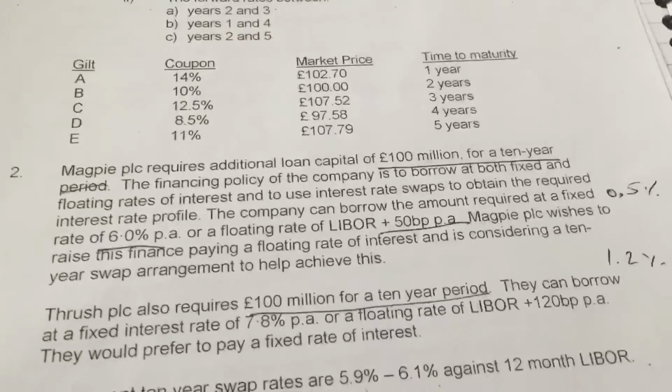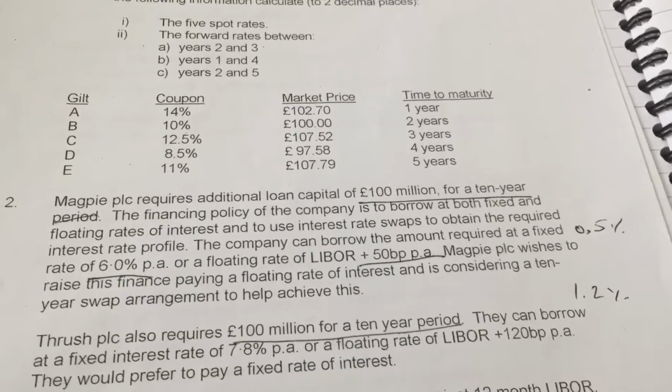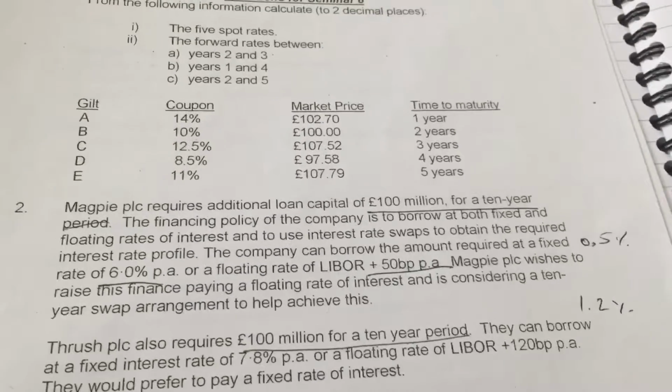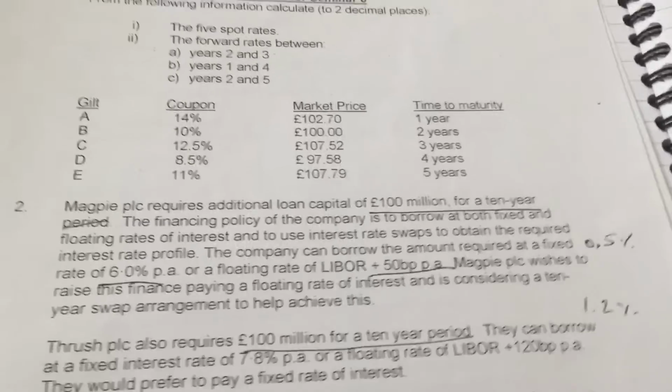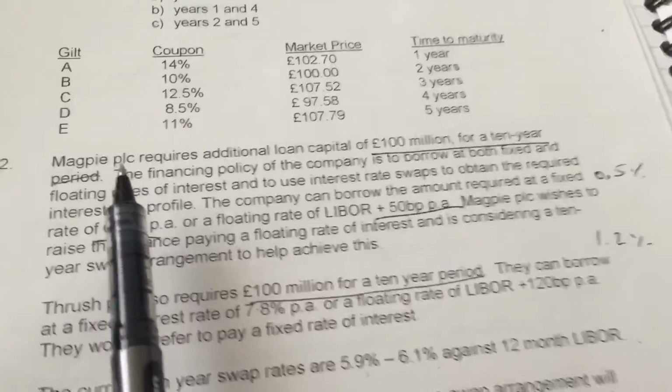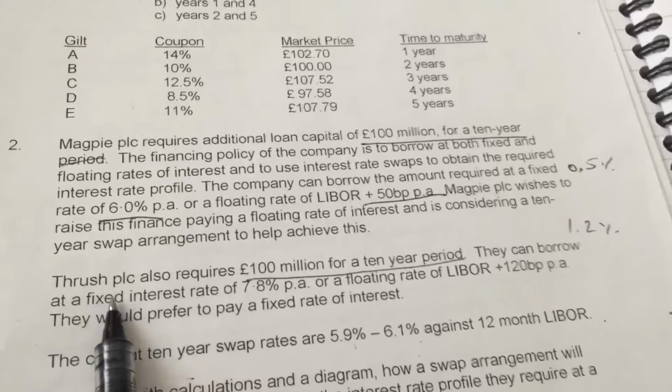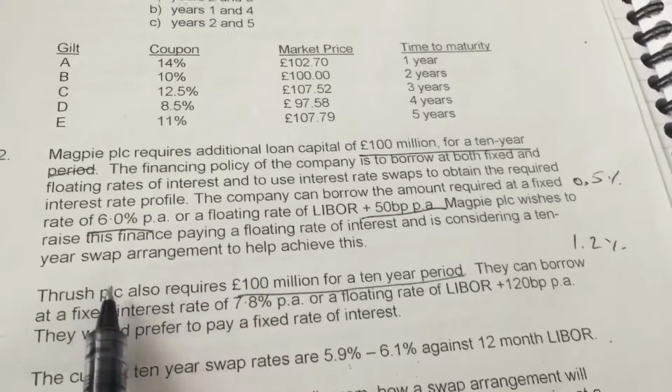So question 2 can kind of seem complicated, but you just have to try and understand it. Basically, you've got two companies. You've got Magpie PLC, that's one of the companies, and you've got another company called Thrush PLC.